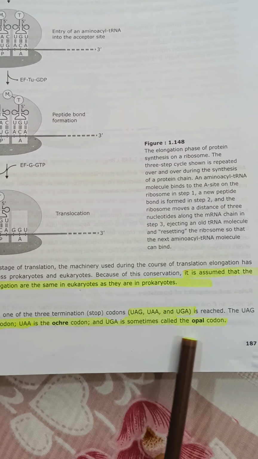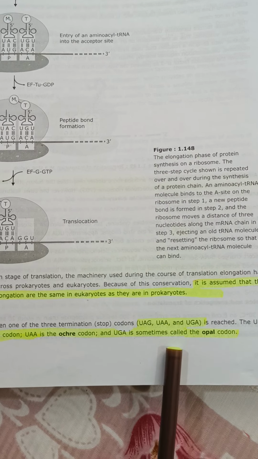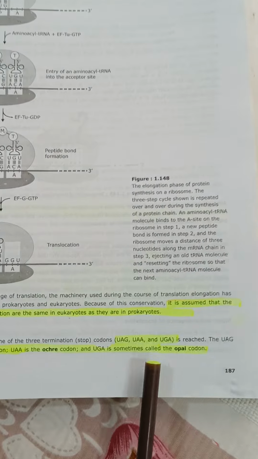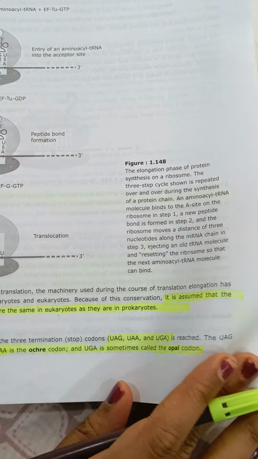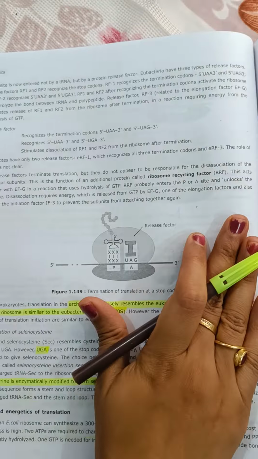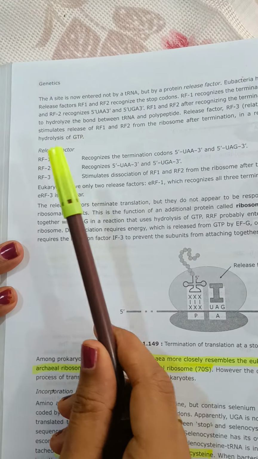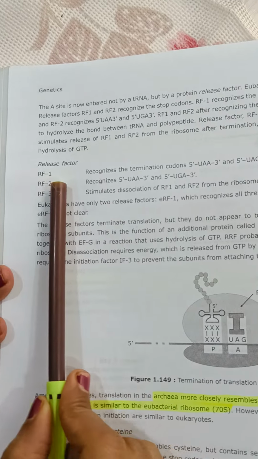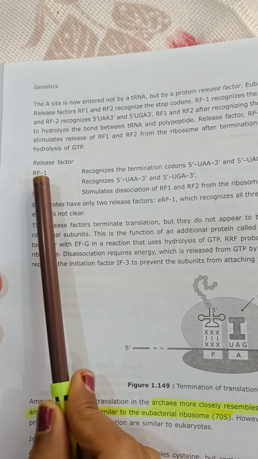When any one of these three codons is found on the mRNA, the process of translation would stop. Let us discuss how exactly these three codons help in the termination of the translation process. Like we have discussed in initiation and elongation, here also we have three important protein factors that aid termination, that is RF1, RF2 and RF3.